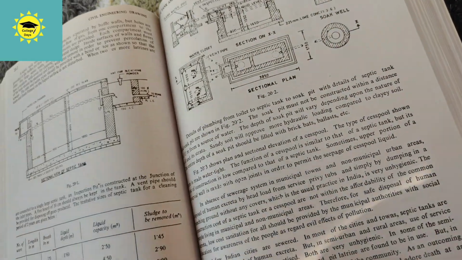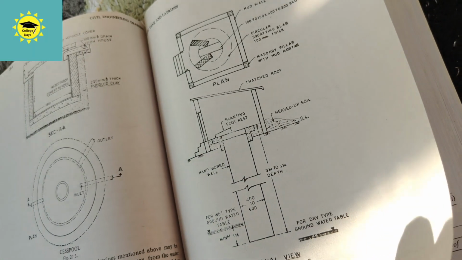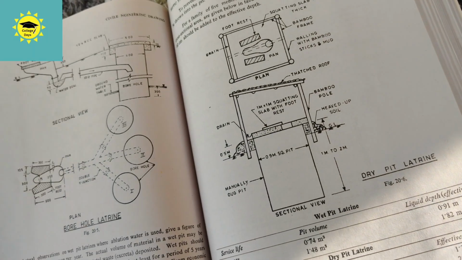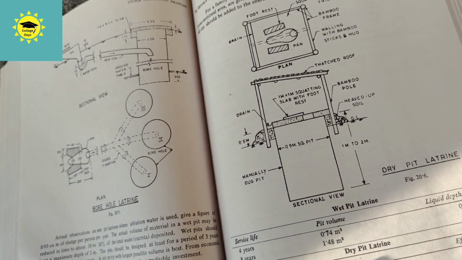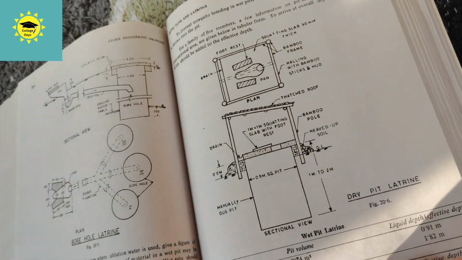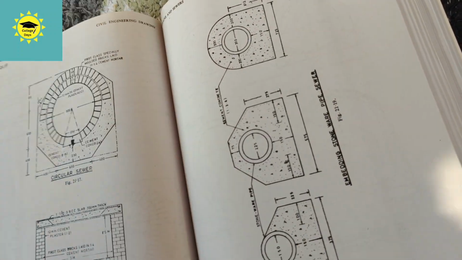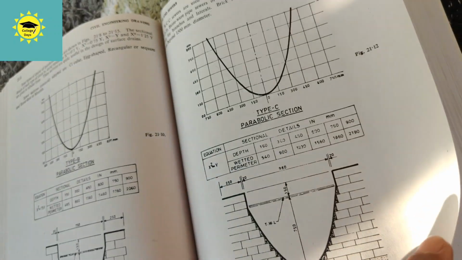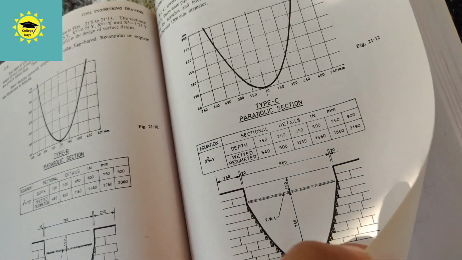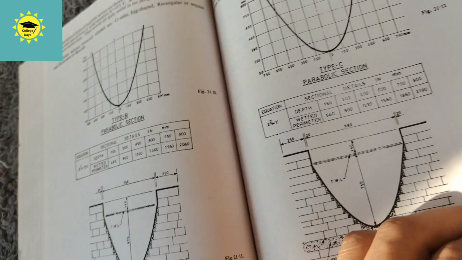So this septic tank, design of latrines and all, this is very relevant. Okay, this will be same today also. So many of the concepts are good, but many are not good, many are outdated also. As you can see, they have given these designs of parabolic section.